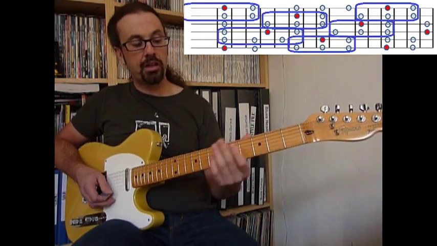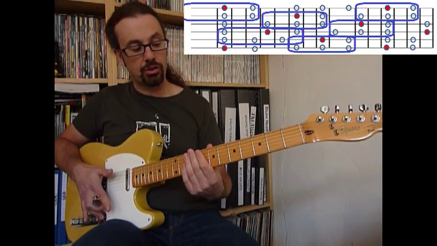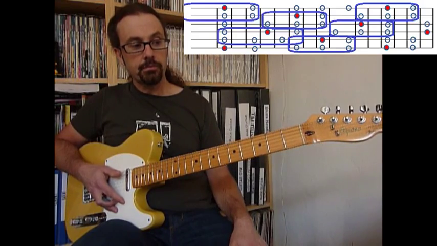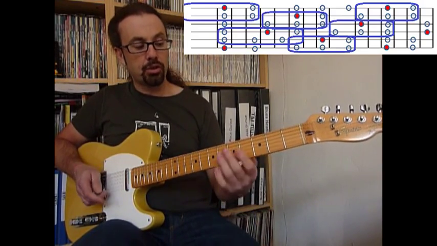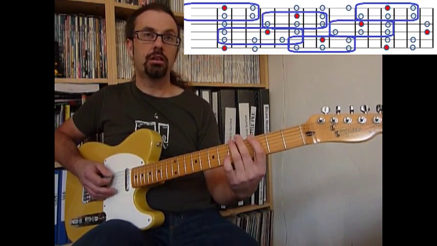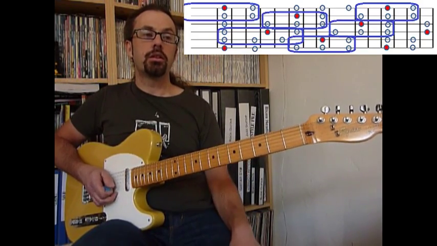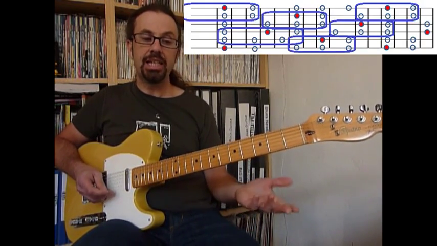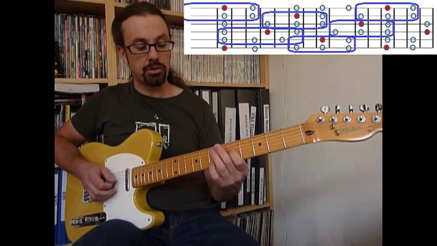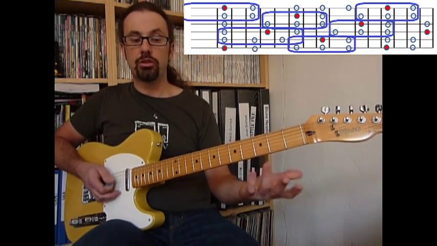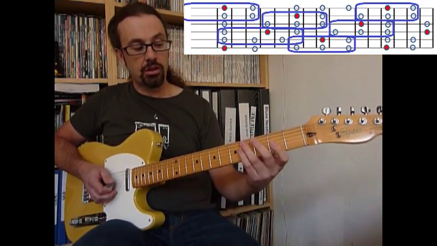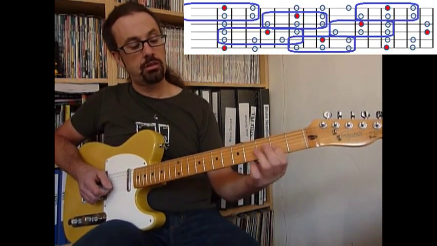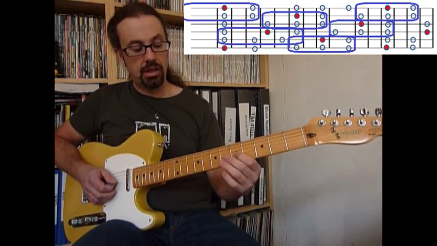Okay, so it's a good way of getting around our 5 shapes of the pentatonic, because you can identify the pattern easily in terms of musical phrases. If you're sliding up and down one string, again, there's nothing wrong with that.